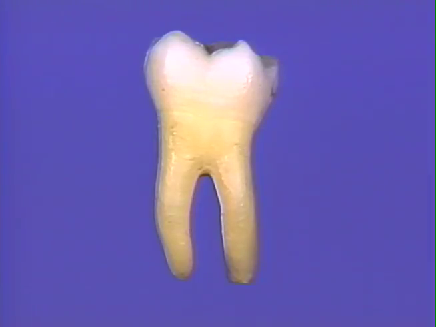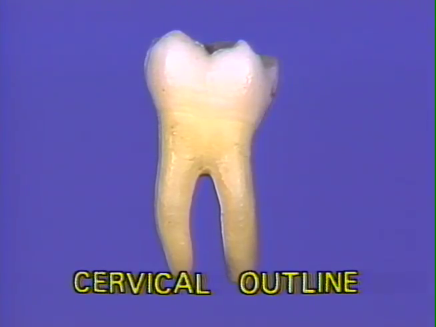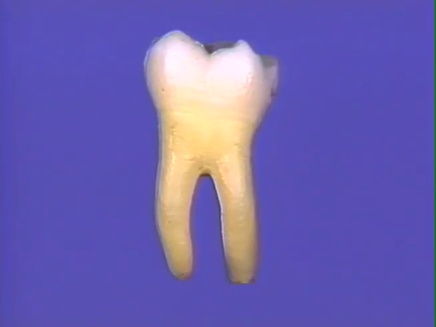The distal is fairly straight from the cervical to the contact area and convex from the contact area to the occlusal. The cervical outline. The cervical line is shorter mesiodistally and at a more occlusal level than on the buccal surface. It is irregular to straight, although sometimes displaying a pointed projection in the bifurcation area.